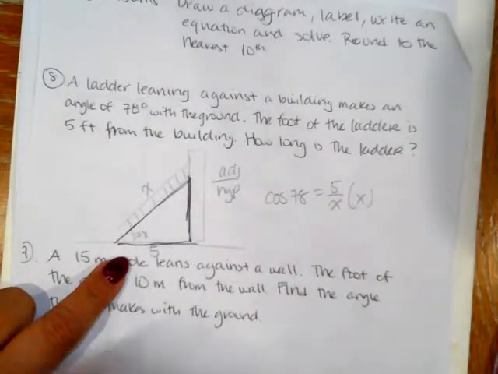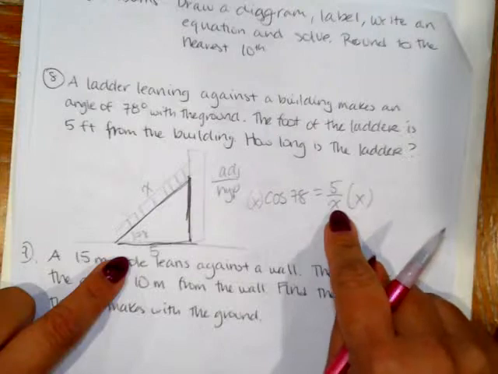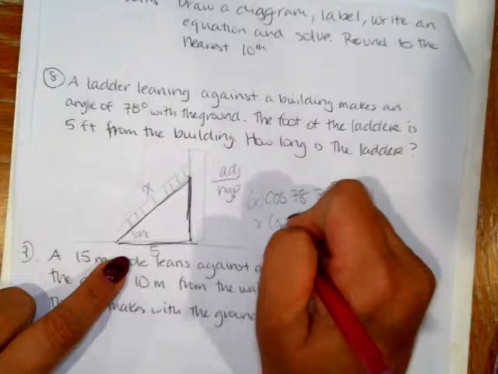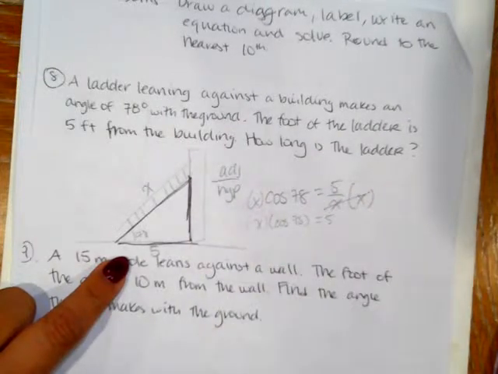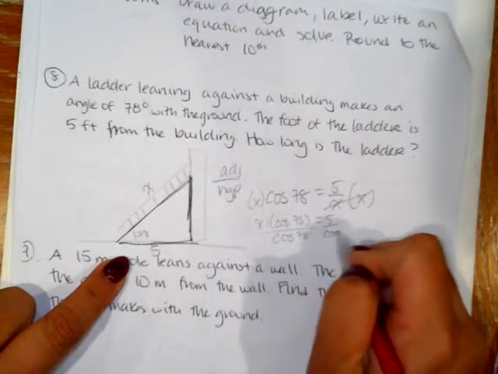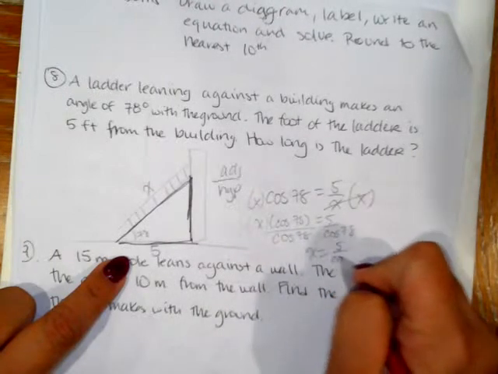Solve for x. Remember, when your variable's on the bottom, it's going to take 2 steps to get rid of that. So I have x times cosine 78 equals 5. Divide both sides by cosine 78. And I get x equals 5 over cosine 78.